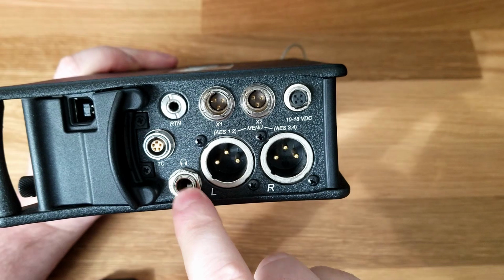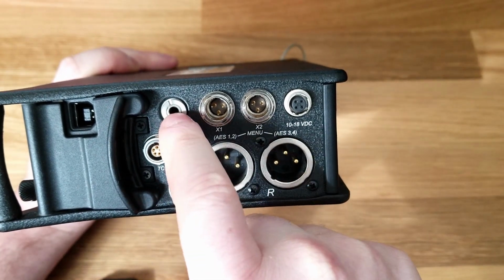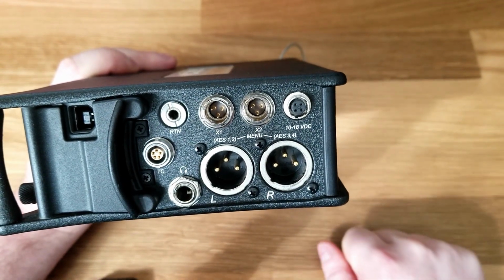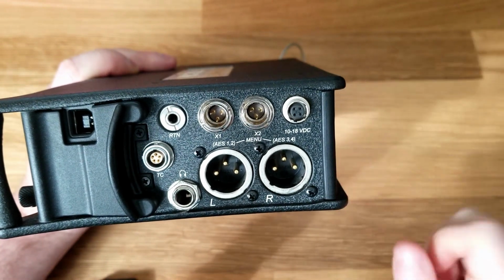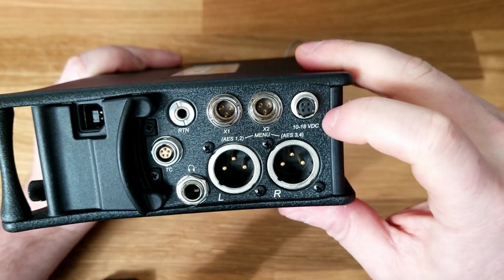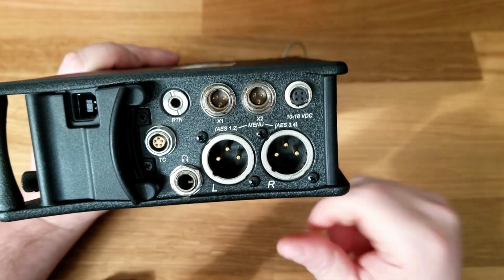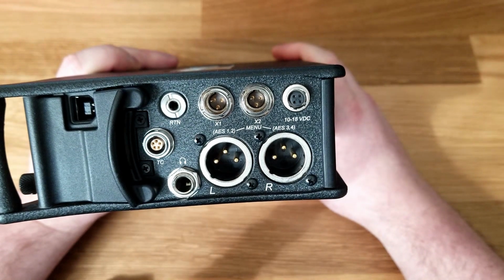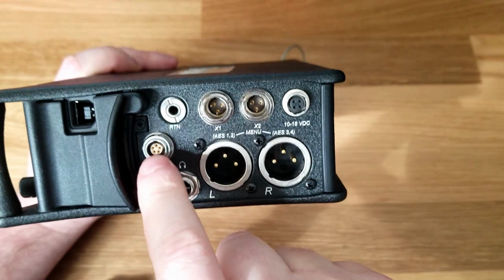You've got a headphone input to plug in your headphones. It's connected to the headphone amp. There's a return. This is an input. That's for your return feed coming back from a camera, or perhaps another feed that you want to bring into this mixer. You've got a 4-pin Hirose input here for our DC power if we're running off of either house power or our batteries. And a timecode output here.